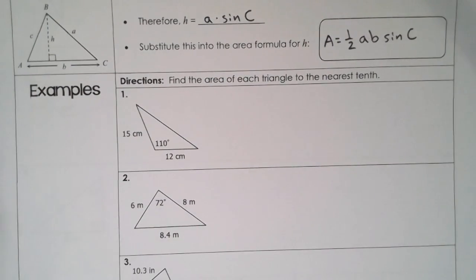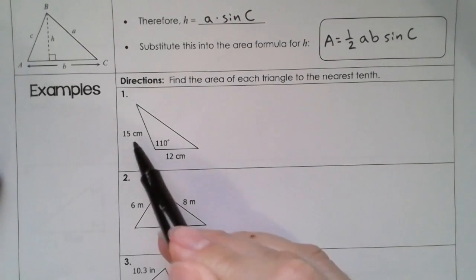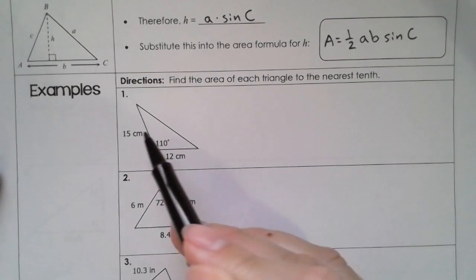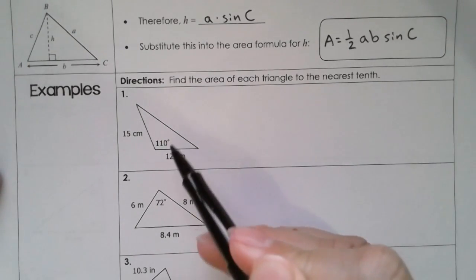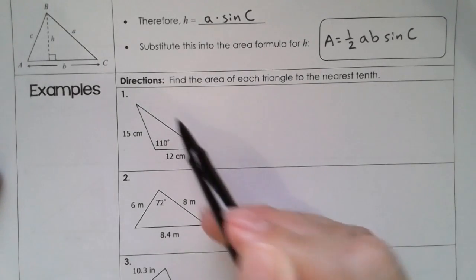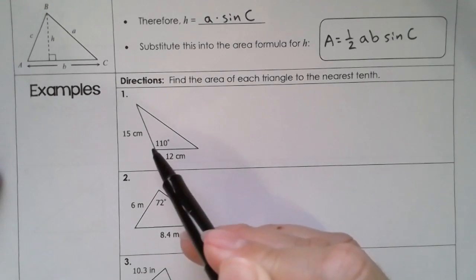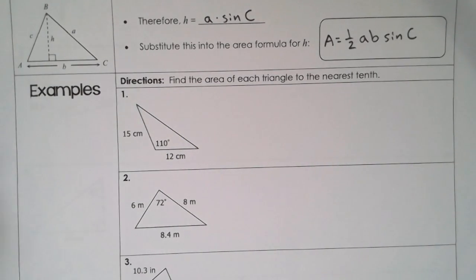Look at this first example. I got two sides given, and here's my angle. These two sides are A and B, because C is not given, but I am taking the sine of angle C, which would be opposite to the missing side. So plug it in.